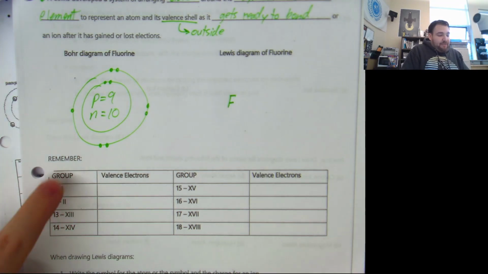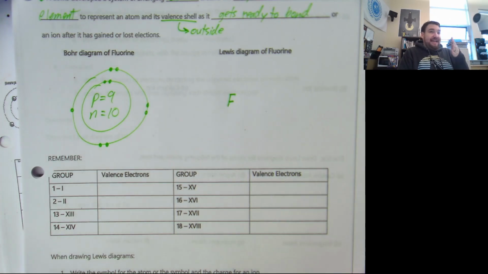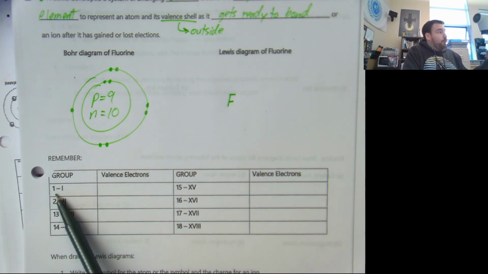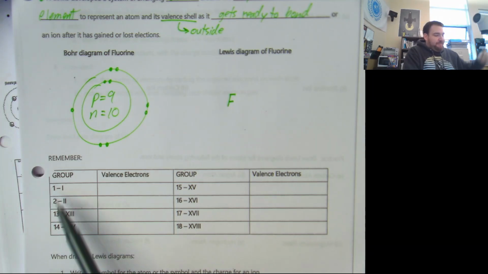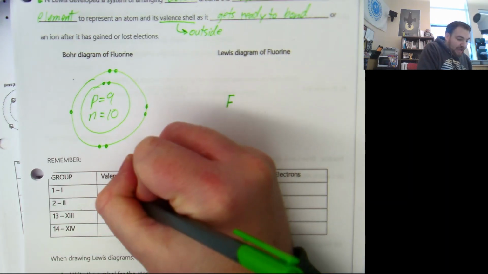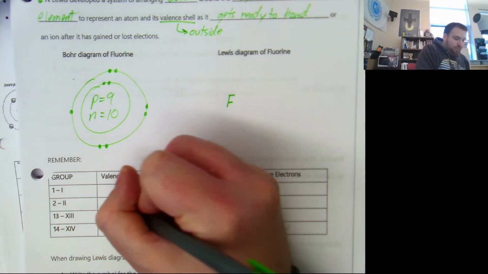When you're using the table, the group that the element is in tells you how many valence electrons it has. And the valence electrons are the outside electrons. So group 1, that first column, hydrogen, lithium, sodium, potassium, rubidium, cesium, francium, all have 1 valence electron. Group 2, beryllium, magnesium, calcium, strontium, barium, and radium have 2.